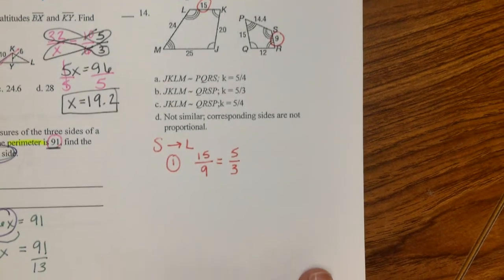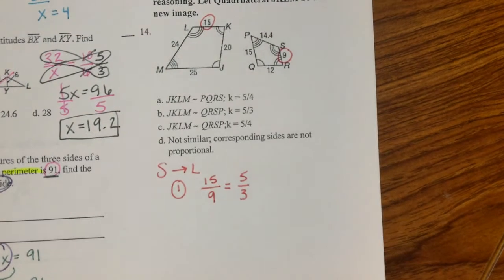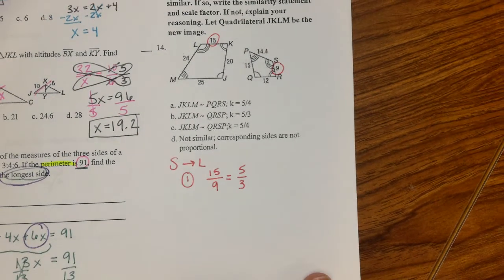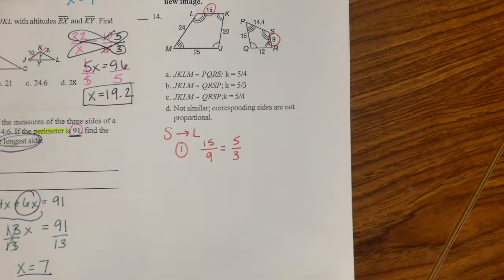Oh, I'm so sorry. That was not on the screen. It's a big old problem. I'll zoom out. All right? So that's what I was saying, if you couldn't see it.